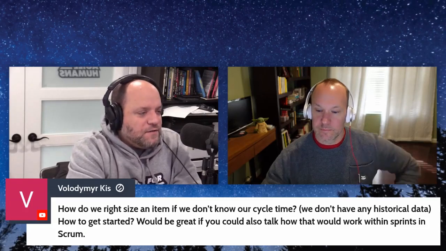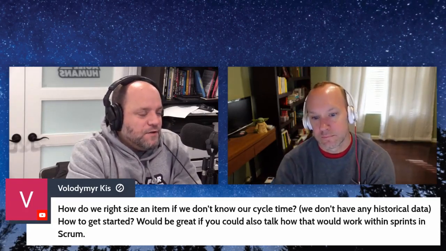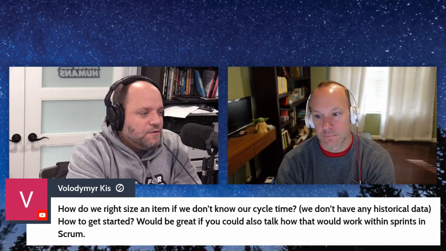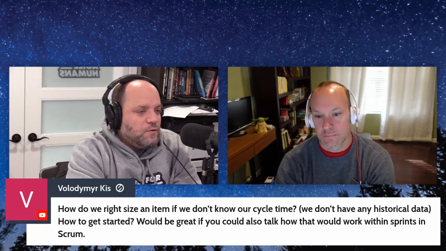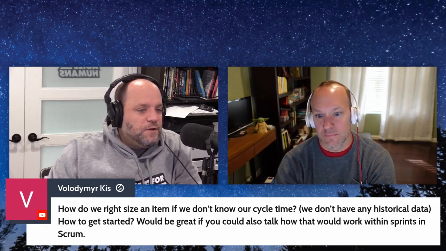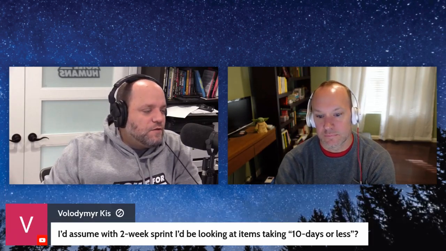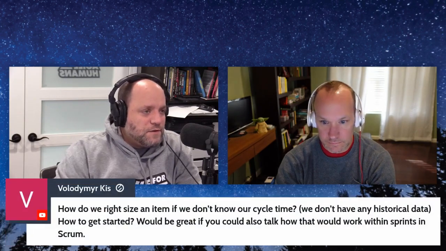How do we right size an item if we don't know our cycle time? We don't have any historical data. How to get started would be great, if you could also talk about how that would work within sprints in Scrum. There's some assumptions here. I'd assume with a 2-week sprint, I'd be looking at items taking 10 days or less. It's probably a good place to start.